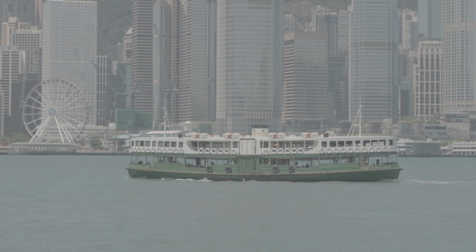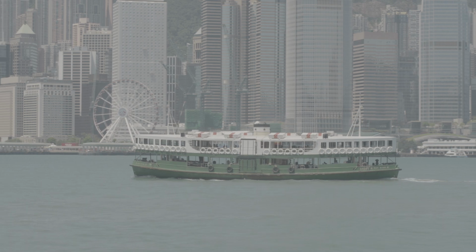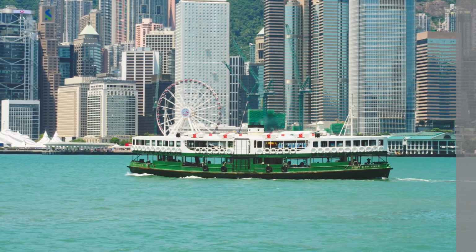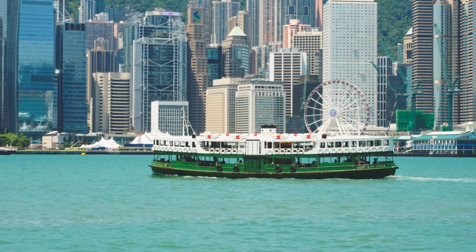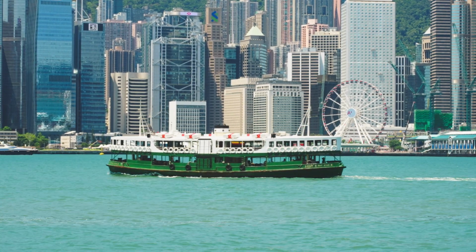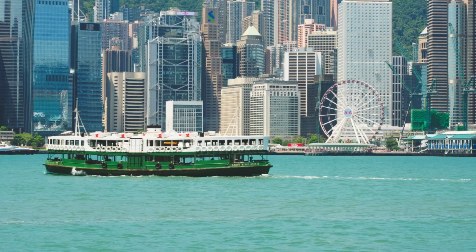In Resolve, I've graded this gorgeous Hong Kong Star Ferry, shot on the FX6. And I want to export it so it matches perfectly. This tip works whether you're color grading or not, and it's about getting accurate exports every single time. Here are the 3 steps that give you brilliant results exporting from Resolve.